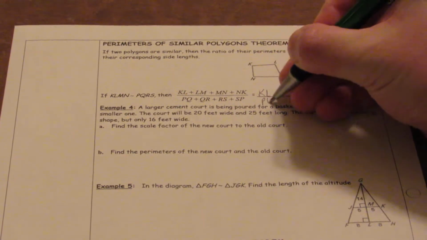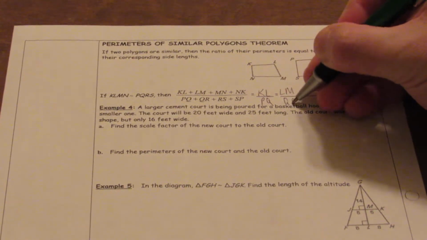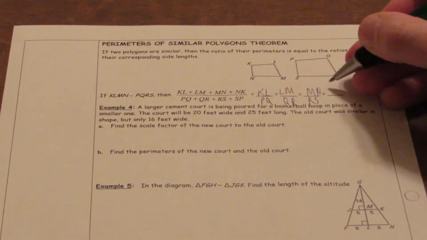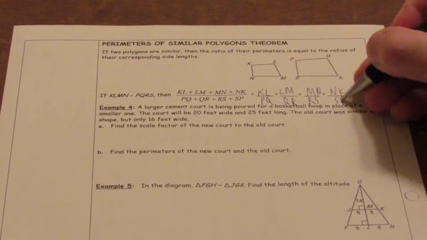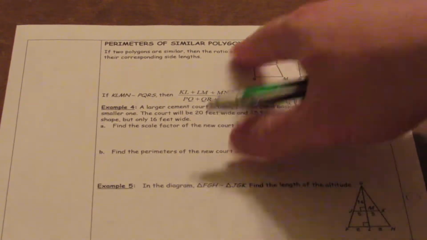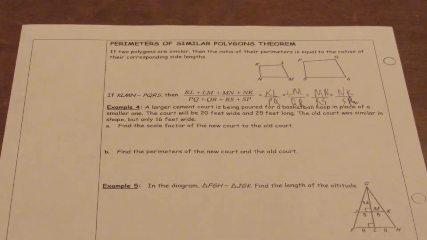So KL matches with PQ, LM matches with QR, MN matches with RS, and NK matches with SP. Oops, it's a P, not an R. And all this is saying is if I put numbers on these that worked, all 5 of those things would reduce to the same thing.